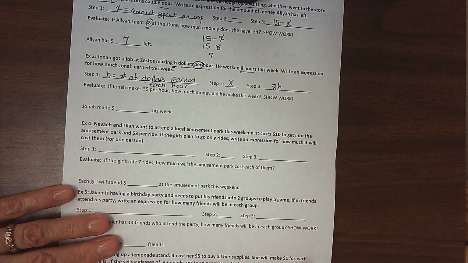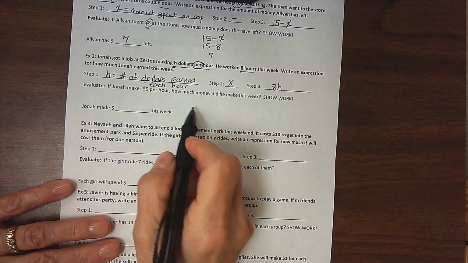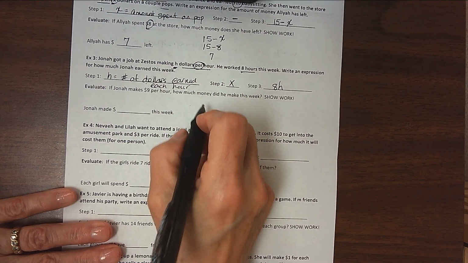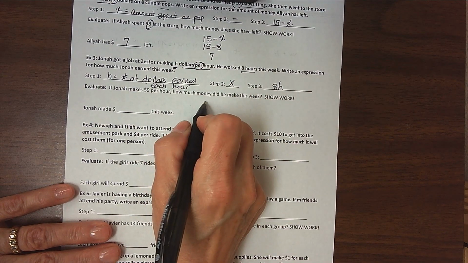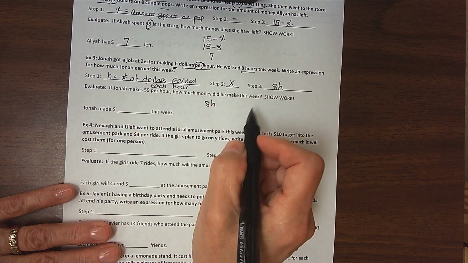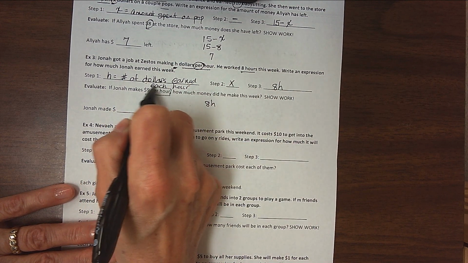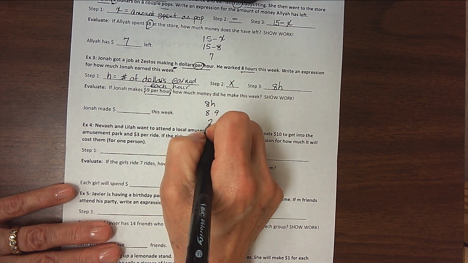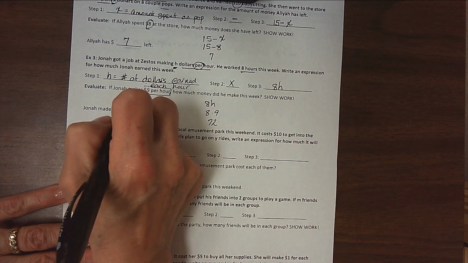All right, well, it tells us here that Jonah made $9 per hour. So how much money did he make this week? Well, we know that he worked 8 hours, and that H is the number of dollars earned. And here it says that he made $9 per hour. So we're going to take 8 times 9, and we'll see that he made $72 this week.